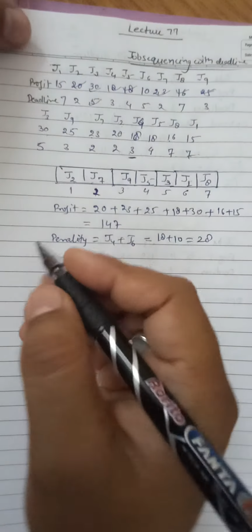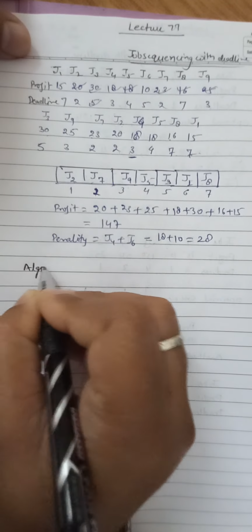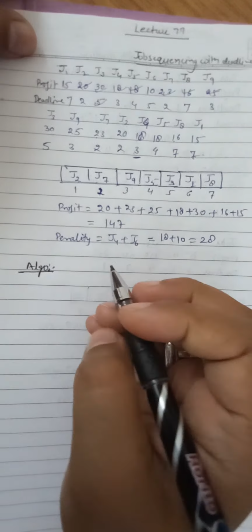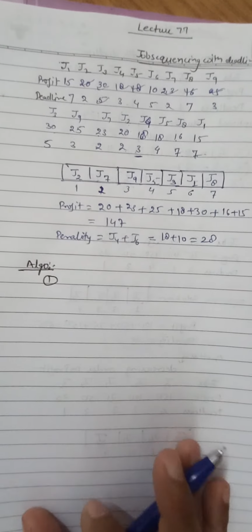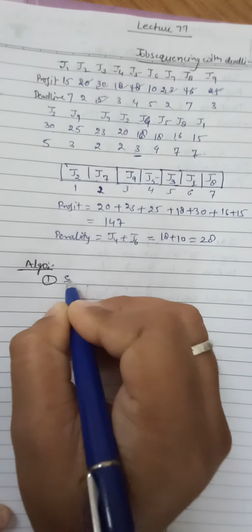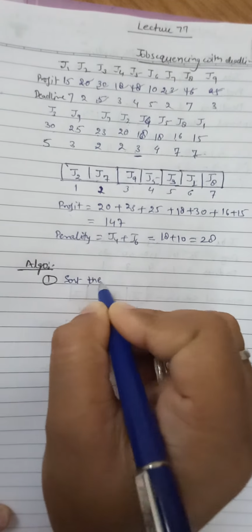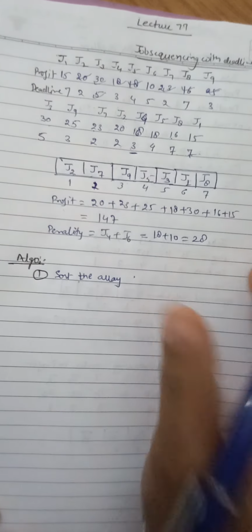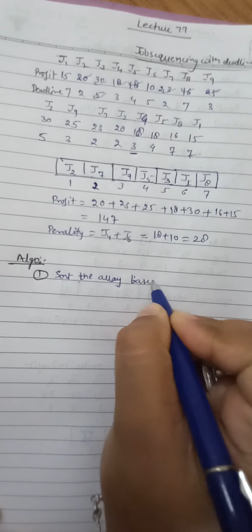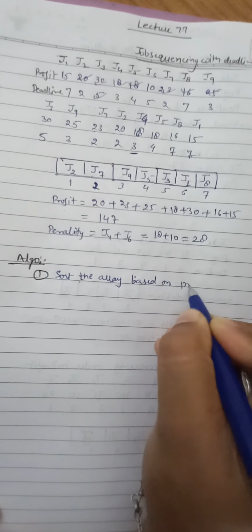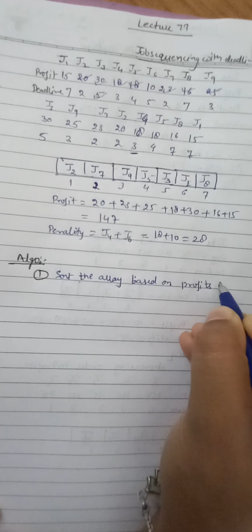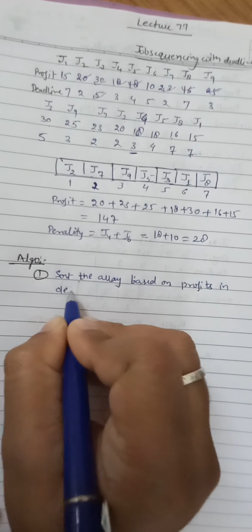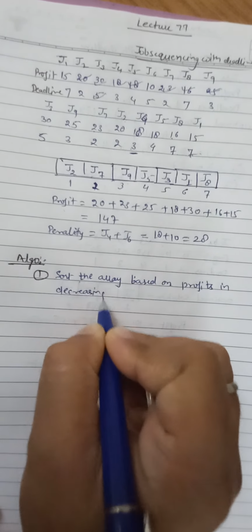As we have been seeing in the last 2-3 lectures, we are doing it in that way. So now we are writing the algorithm for this. For job sequencing with deadline, what can be the algorithm? First, we are sorting in decreasing order. Sort the array based on profits in decreasing order.